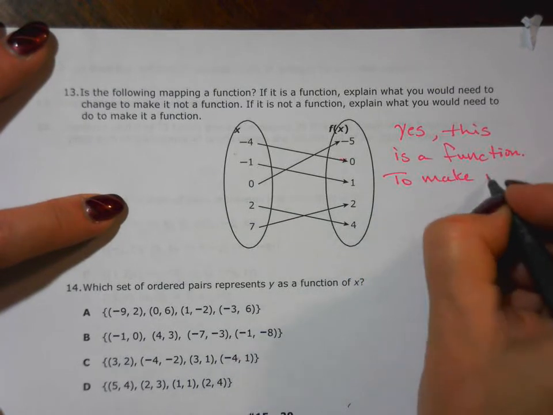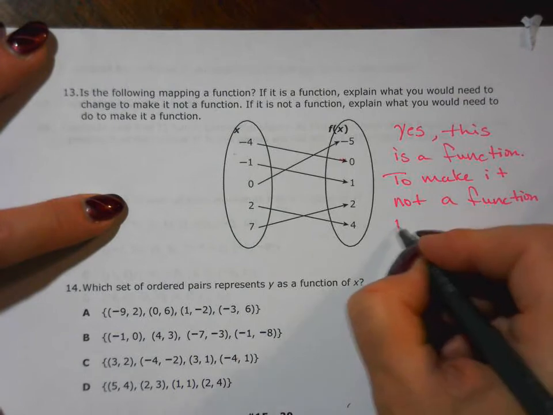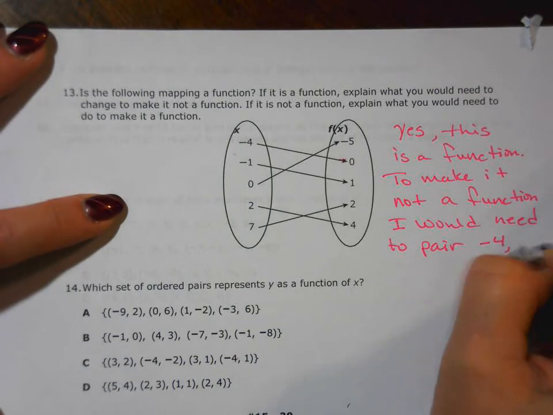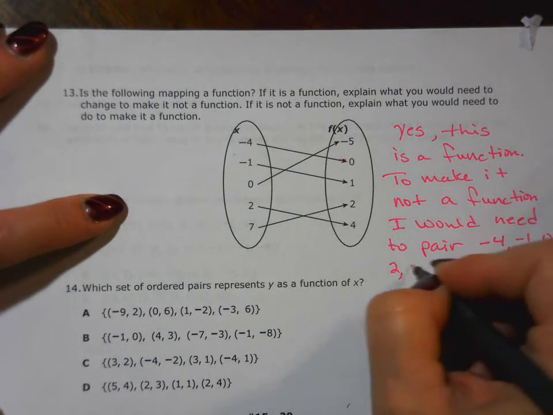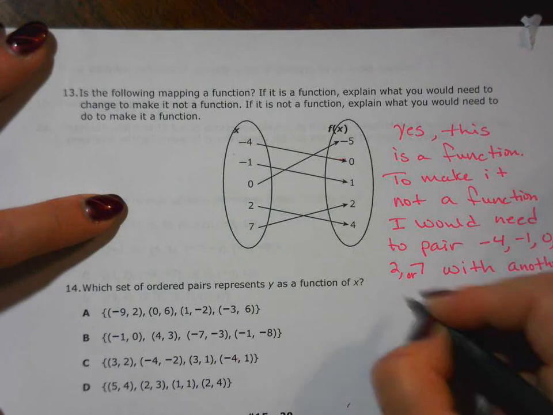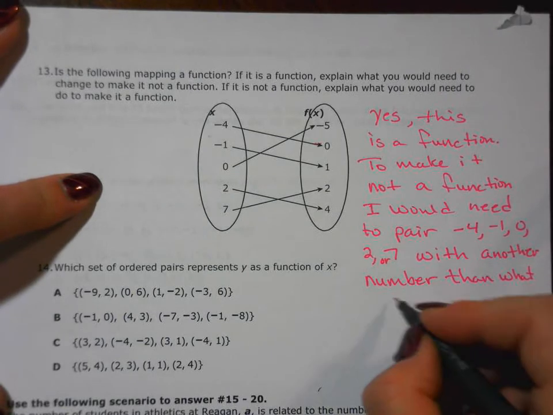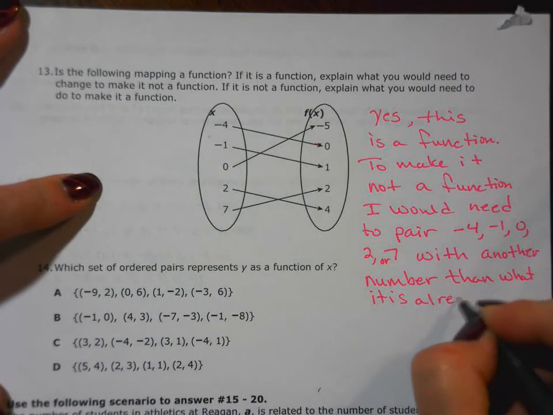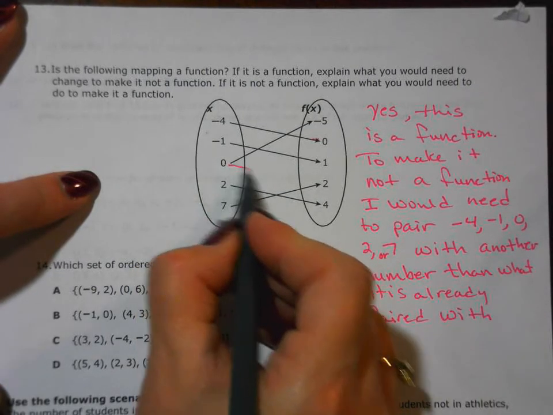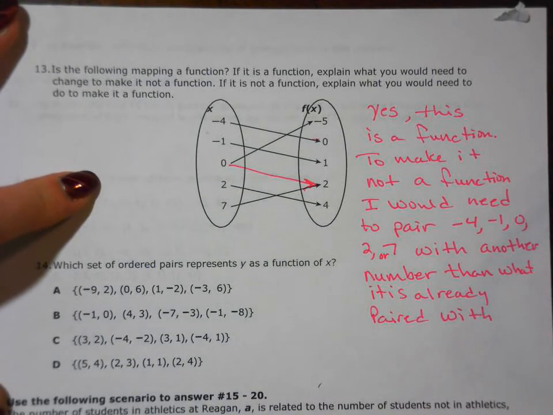To make it not a function, I would need to pair -4, -1, 0, 2, or 7 with another number than what it is already paired with. So for example, if I took this 0 and I paired it with the 2, now it's being paired with a -5 and 2, and therefore that would make it not a function.